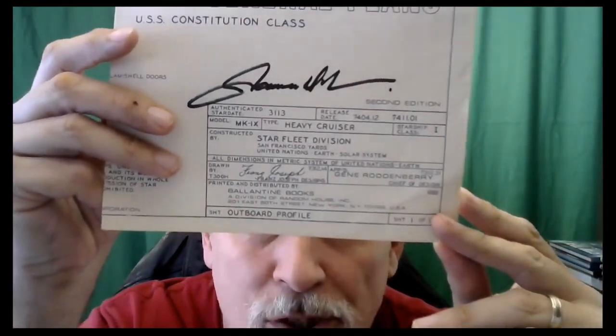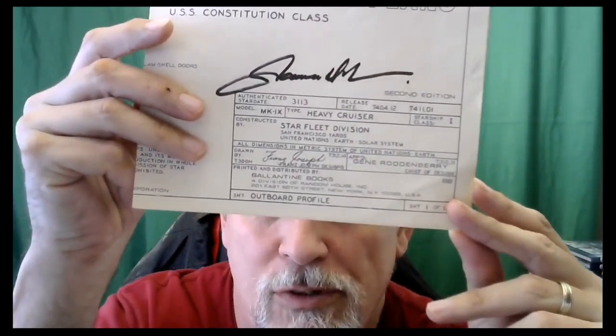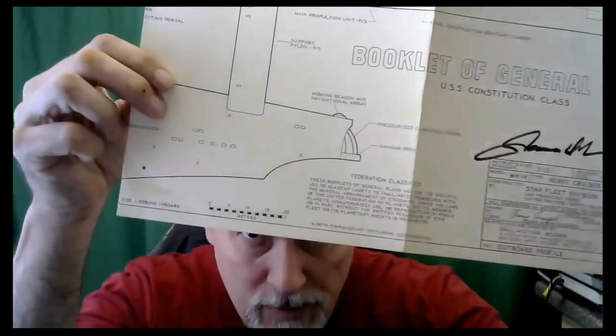As soon as I get a chance, this gets framed. That happens to be James Doohan's signature on the first page of my Franz Joseph Enterprise blueprints. But this would occasionally get pulled out because we were on board a Constitution class ship.